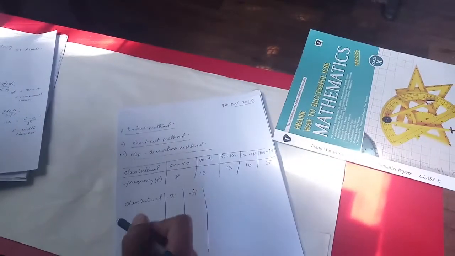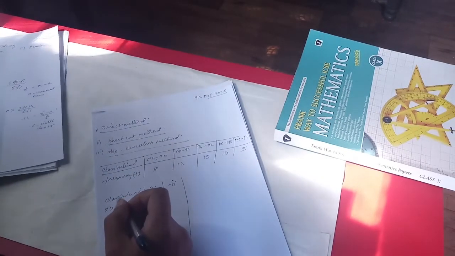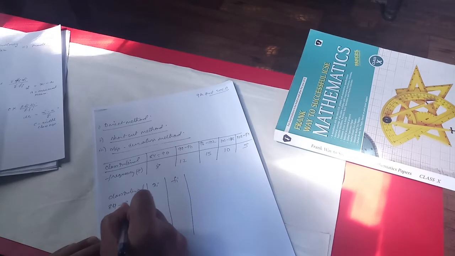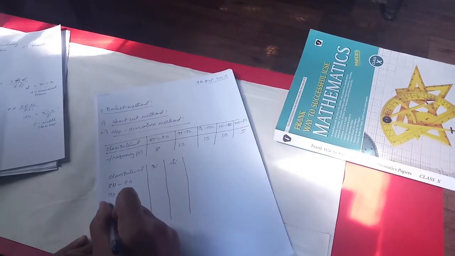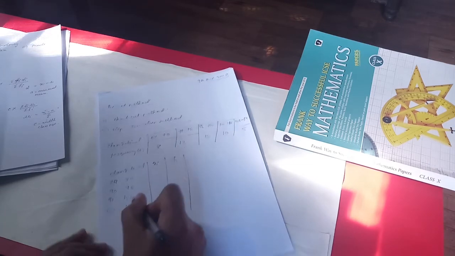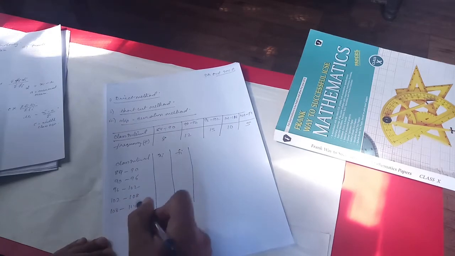Let us start from the first class interval: 84 to 90, 90 to 96, then 96 to 102, 102 to 108, then the final one, 108 to 114.